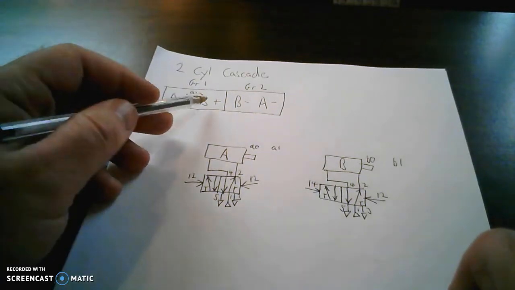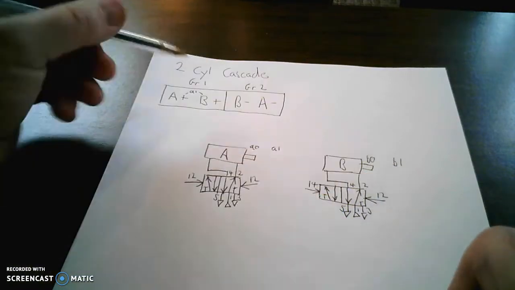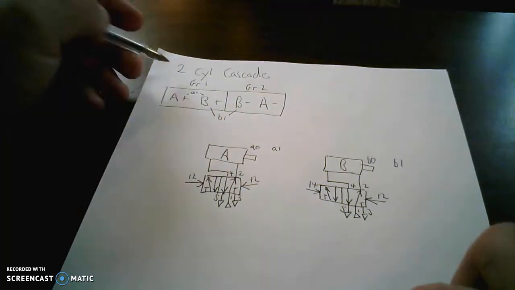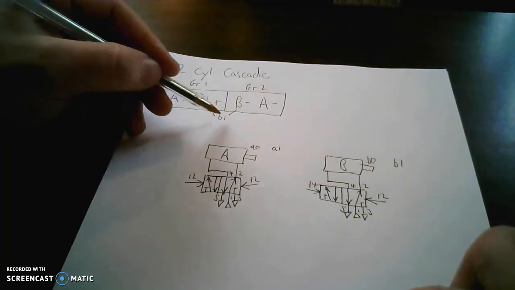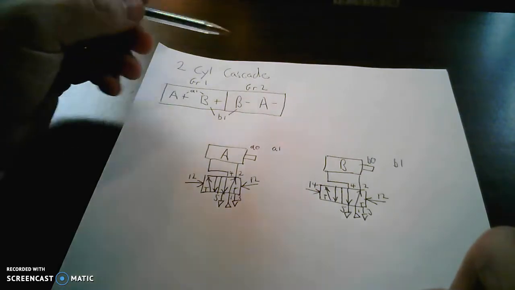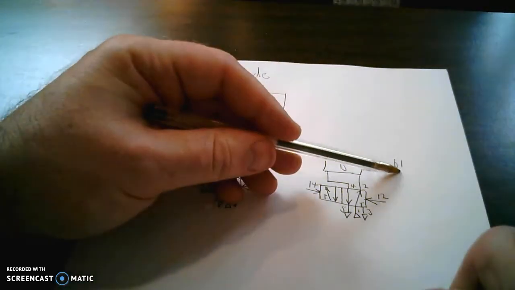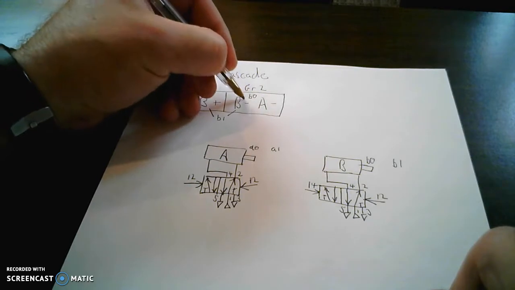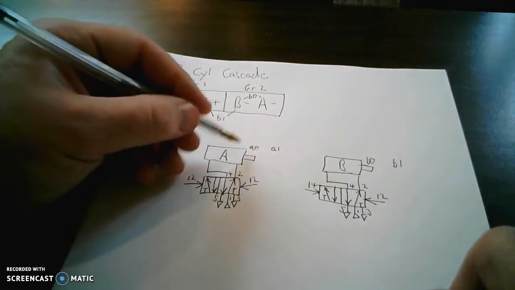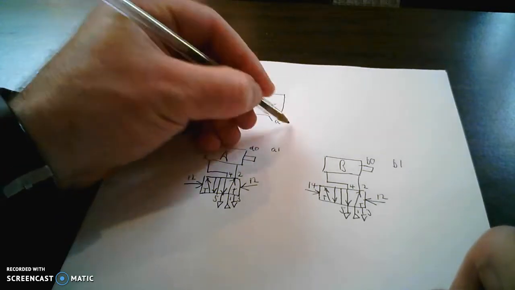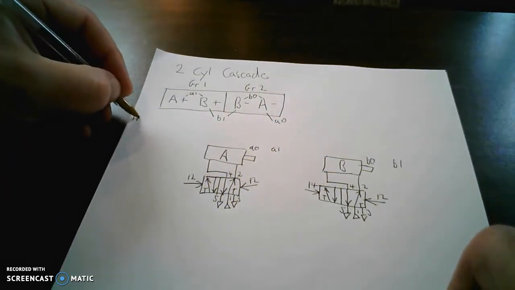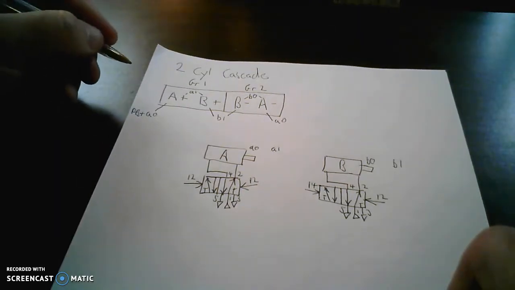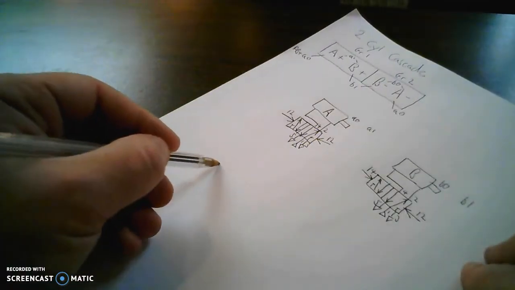So the next thing to happen is B will go out. B will go out and hit B1. So B1 is drawn below because it's taken us from group 1 into group 2. So B will then come in. So B goes in, hits B0. So B0 will cause A to come in. So A will come in and hit A0. So our push button and A0 will start the sequence. So now you can start to draw out our design.